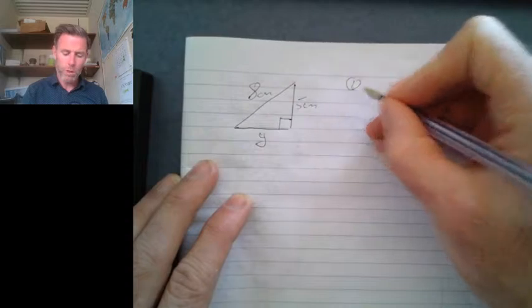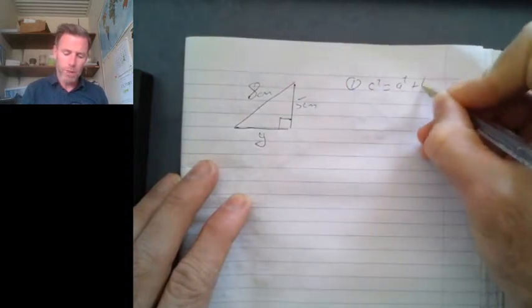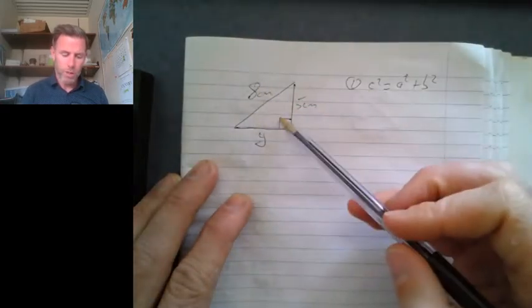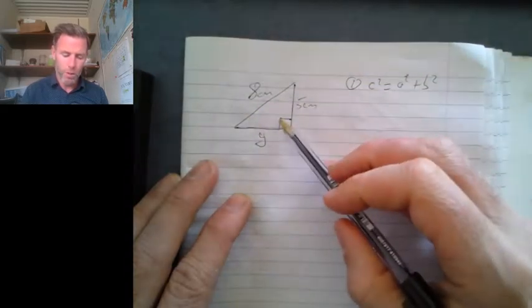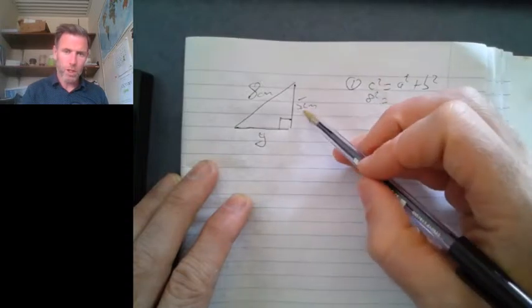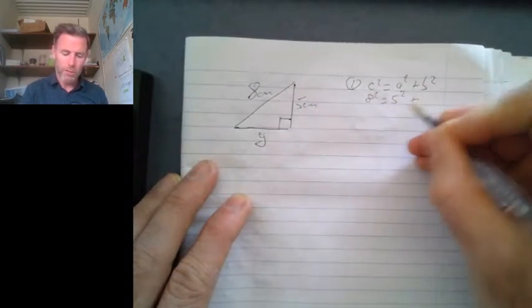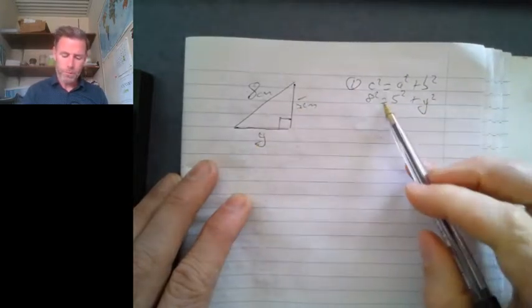Again, first thing we do is always write the formula. c squared is equal to a squared plus b squared. c here is the hypotenuse. In this one, the hypotenuse is the longest side, 8 centimeters, but it's always opposite the right angle. So 8 squared is equal to, and I'm just going to call this a, it doesn't really matter which one I choose, I'm going to call it 5, and therefore if that's a, this has to be b, y squared.